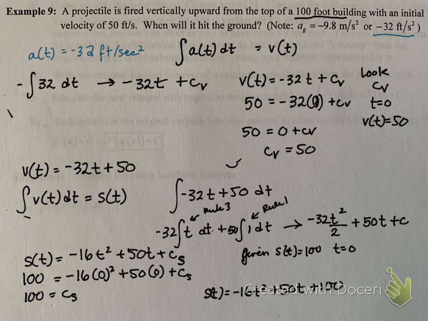Okay, so to answer our question, what's the time? When does it hit the ground? Okay, so if it's going to hit the ground, wouldn't you guys agree that the height has to be 0? Okay, so what I'm going to do is take that function and set it equal to 0 and solve.